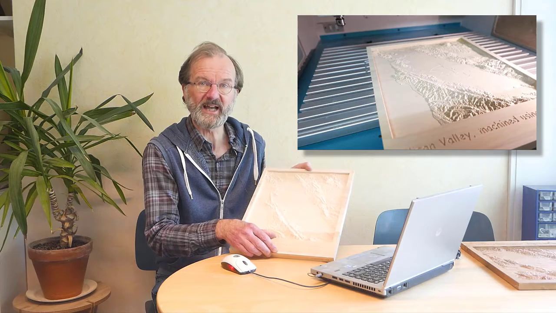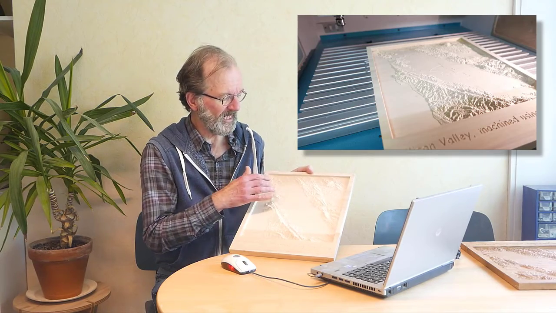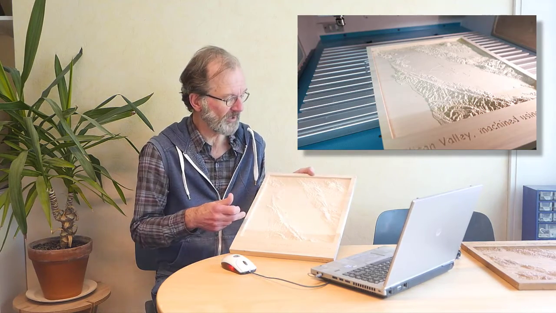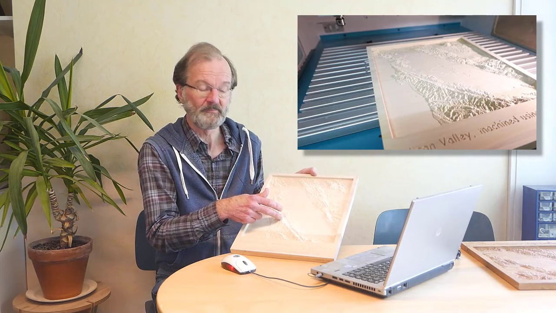All operations have been machined, and the resulting model looks much better than the previous model in oak wood that had so much grain. I'll zoom in a bit for some more detail.